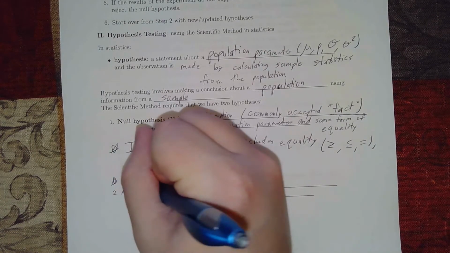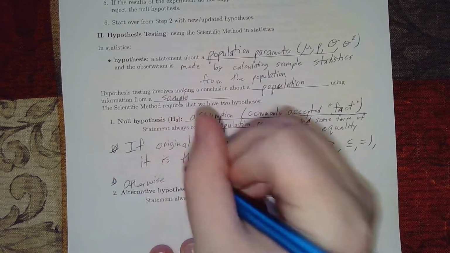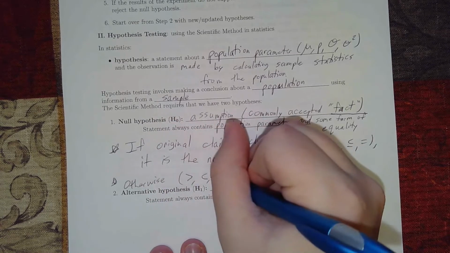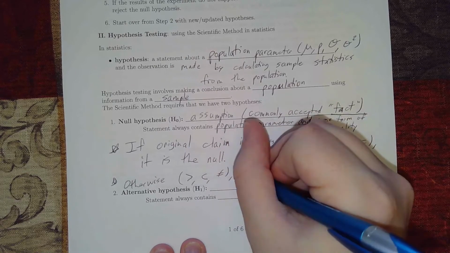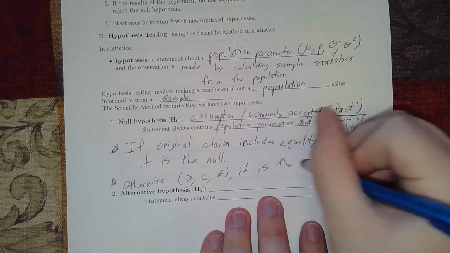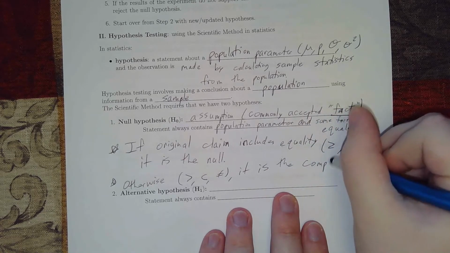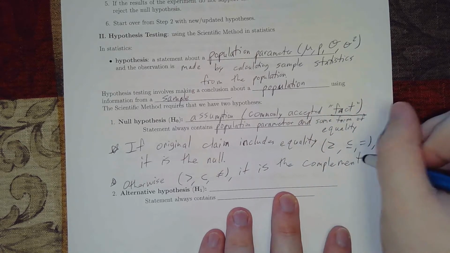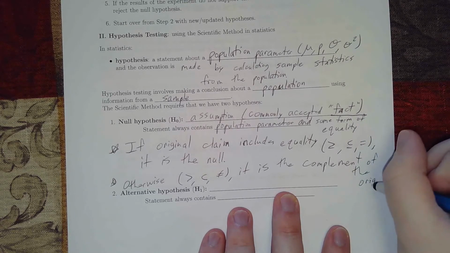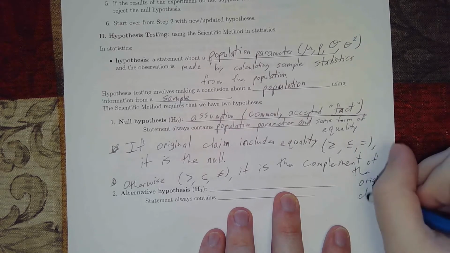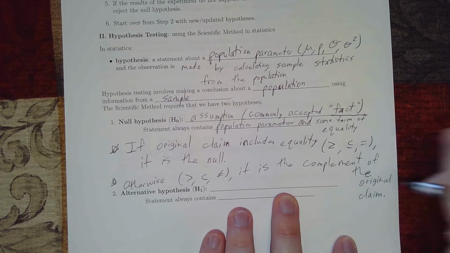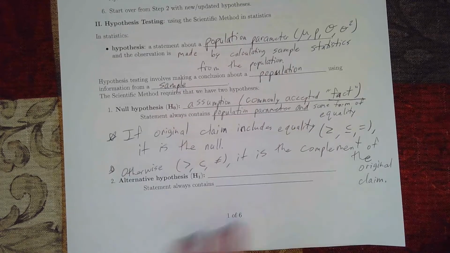Otherwise, if it doesn't include the equals, so less than, greater than, or not equal to, the null hypothesis is the complement of that original claim. And that original claim we could use as our alternative hypothesis.